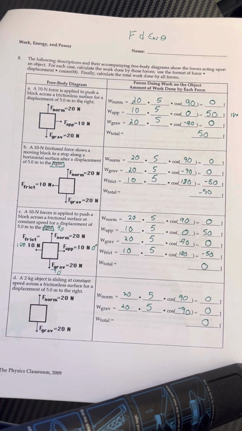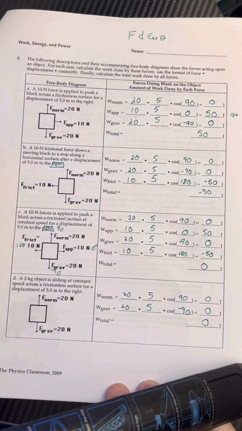Remember, the thing to take away from this is that the direction it's going is going to be that 0 degrees, and that's going to be positive work. If a force is dragging it in the opposite direction, that will be negative work done, and that'll be 180. So it could change. If you have one where the force is upward and the force of gravity is downward, the upward force applied is going to be 0 degrees, and the downward force in that case will be 180. So keep that in mind.